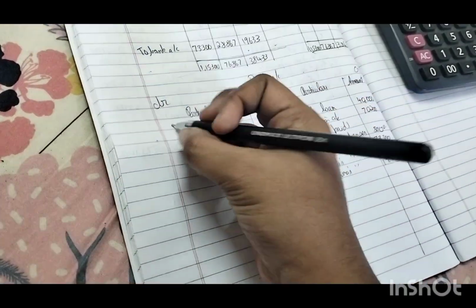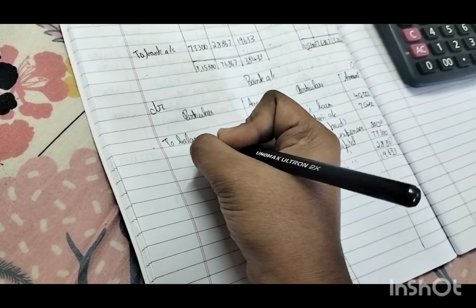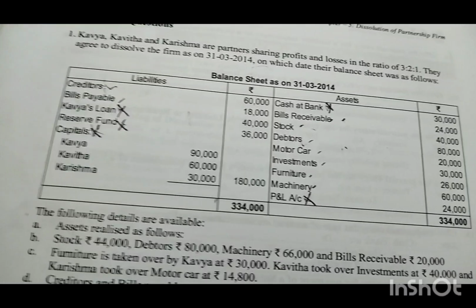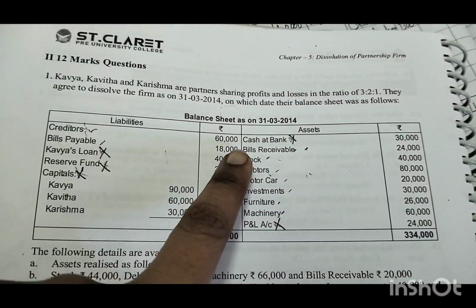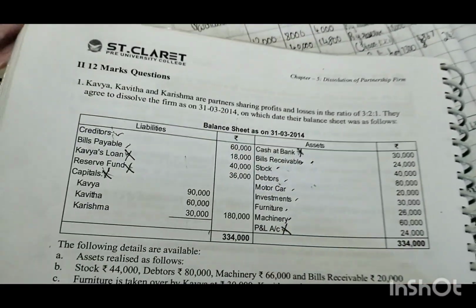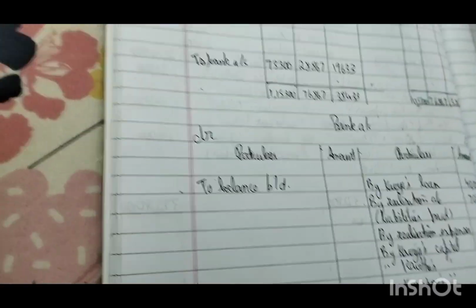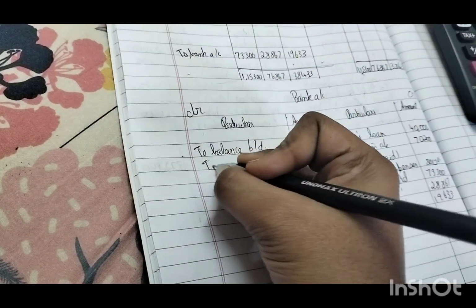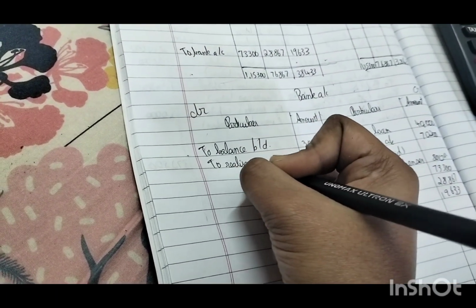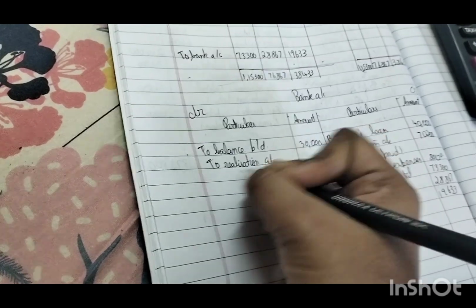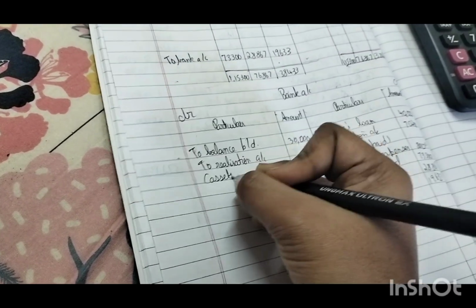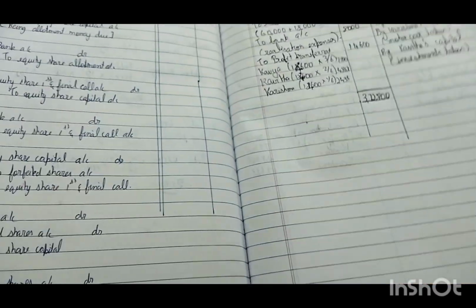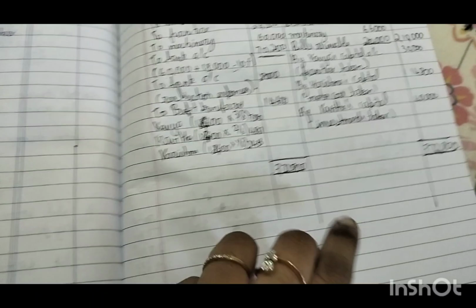On your debit side, you write to balance brought down. As given in the balance sheet, cash in bank, since we are preparing a bank account, it's 30,000 over here. So to balance brought down is 30,000. Then you write your assets realized to realization account. Let's see how much our assets realized are.